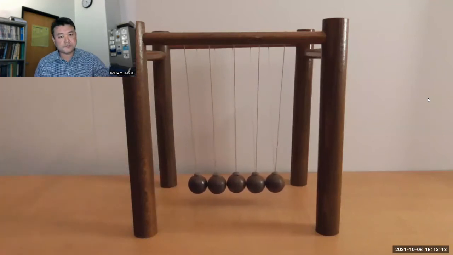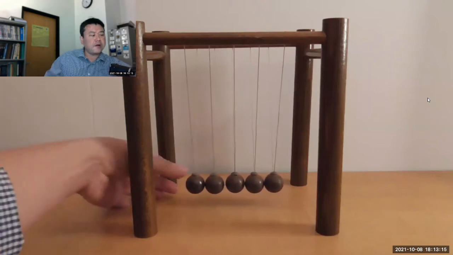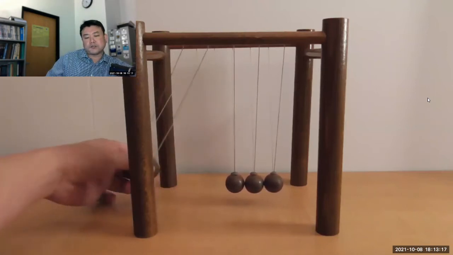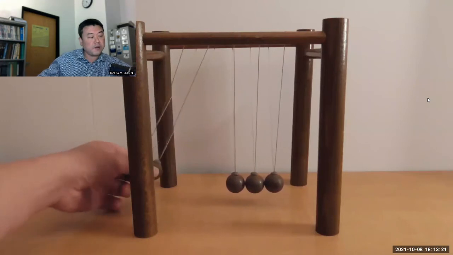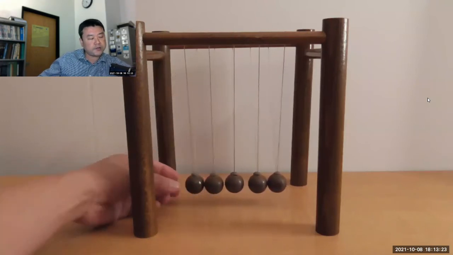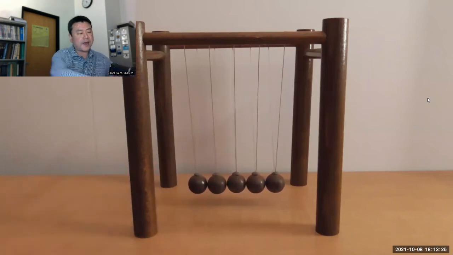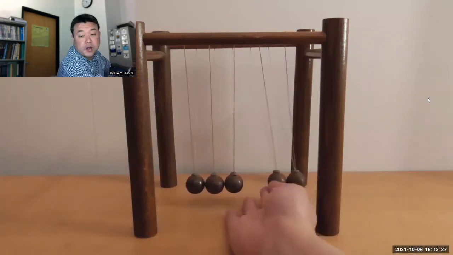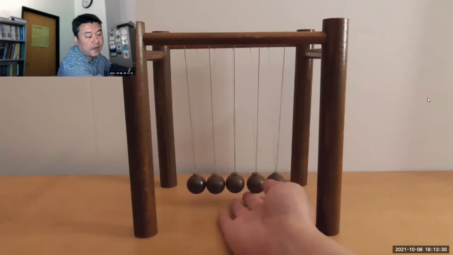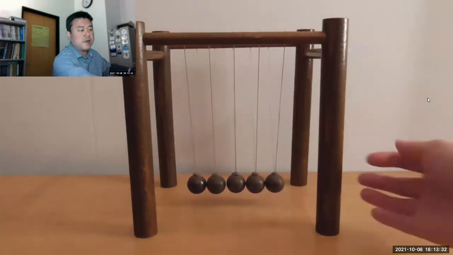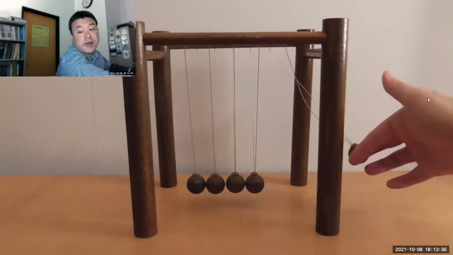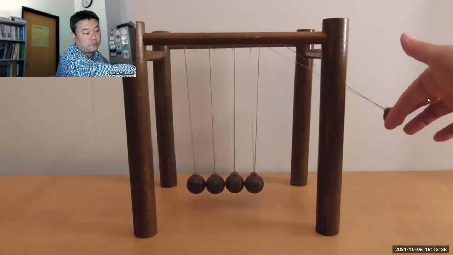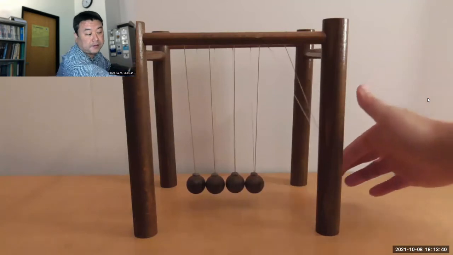So it's easy to understand that if you have two balls raised to some height, then they have twice the energy. But given that twice the energy, why does it have to be two balls coming out with the same speed that they came in? Why couldn't it be that somehow all of the energy goes into one ball and this one ball comes out, like this one ball goes to this height, like that?